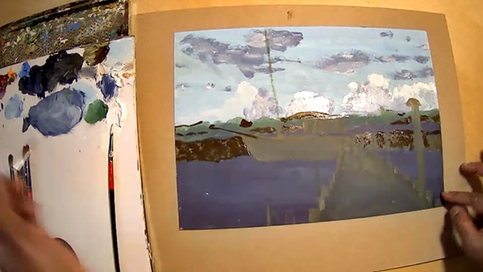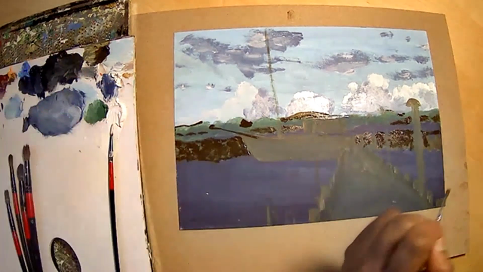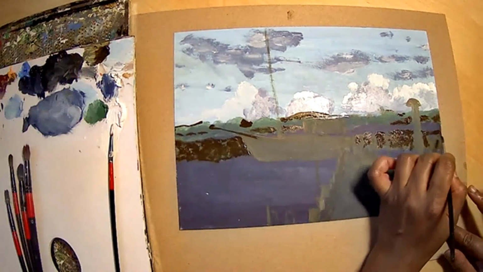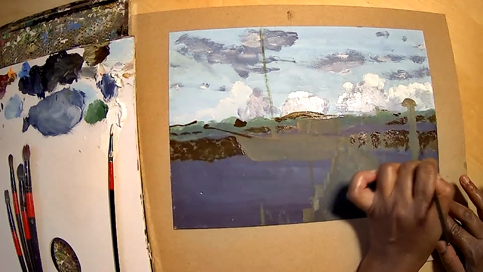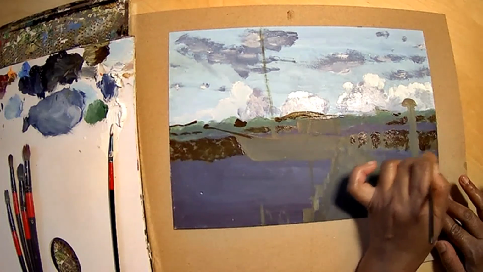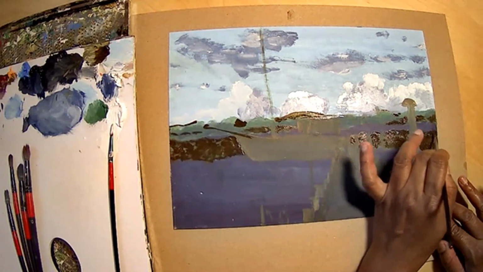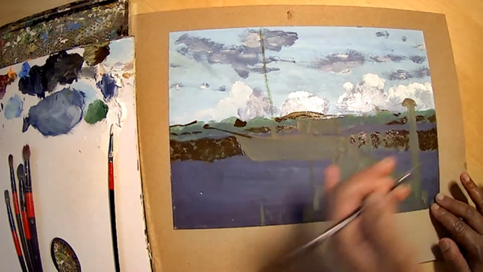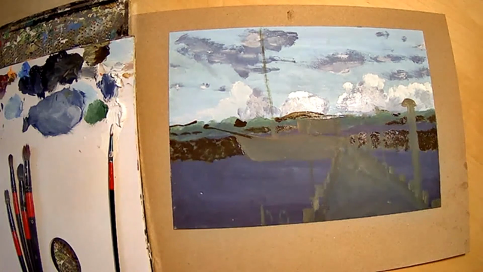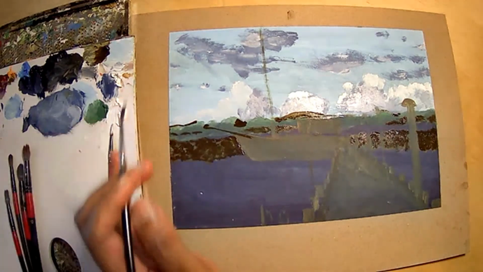For me, this is broadly explaining where the dark areas are, so it helps me mark the light shades and the details even better when I get to that, so I don't need to worry about it much. Yeah, this is fine for me to move on.